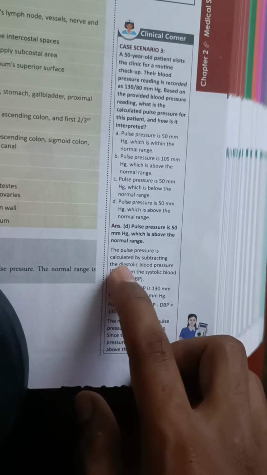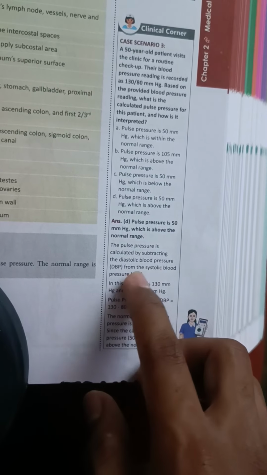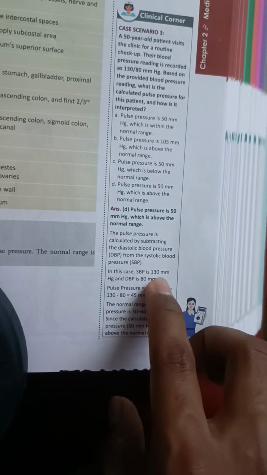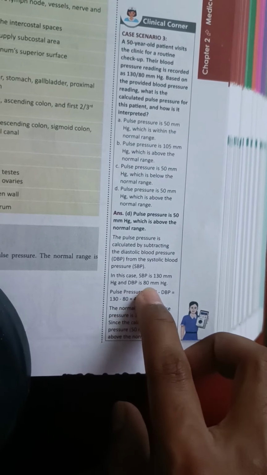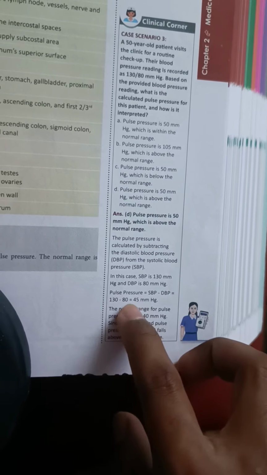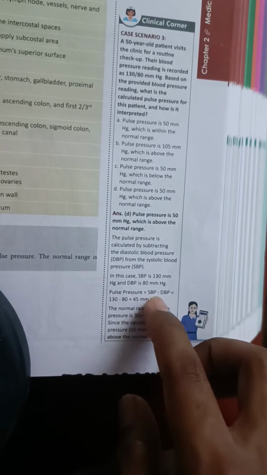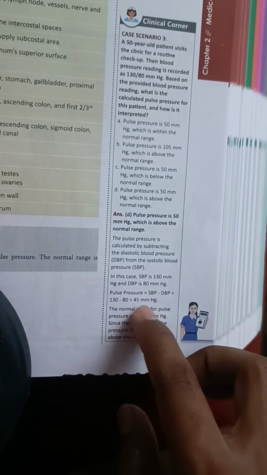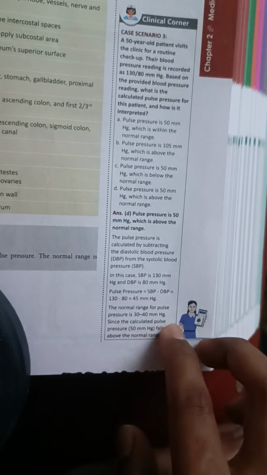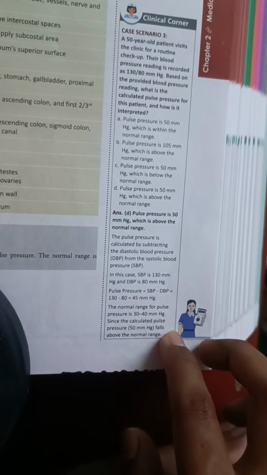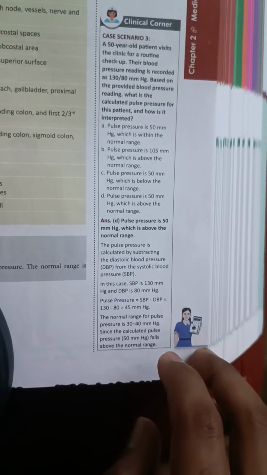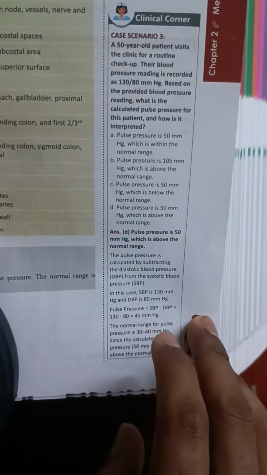The pulse pressure is calculated by subtracting the diastolic blood pressure from the systolic blood pressure. In this case, the systolic blood pressure is 130 mm of Hg and the diastolic blood pressure is 80 mm of Hg. So the pulse pressure is 50 mm of Hg. The normal range of pulse pressure is 30 to 40 mm of Hg. Since the calculated pulse pressure is 50 mm of Hg, it is above the normal range. This is the way you have to calculate the pulse pressure.